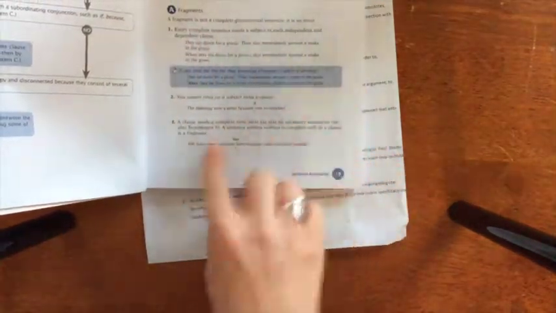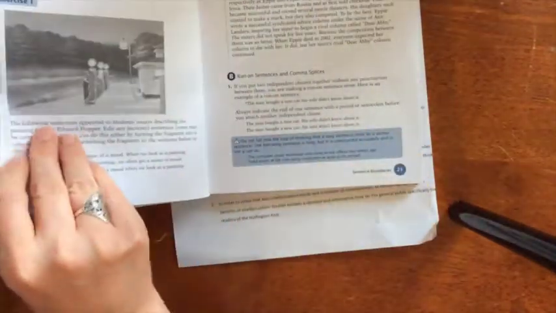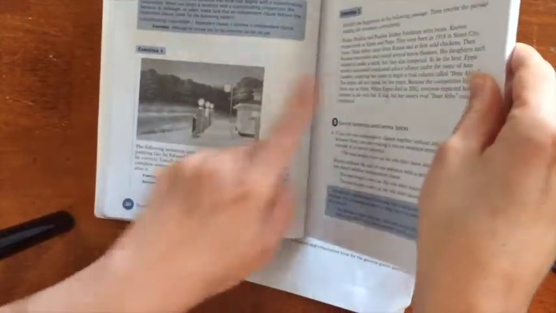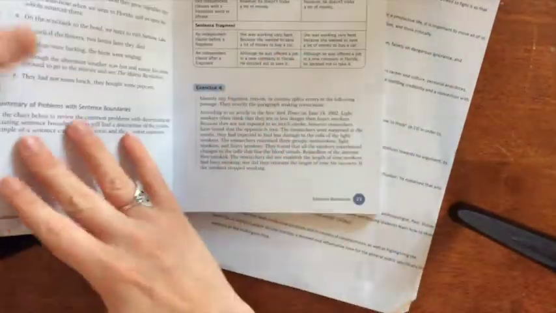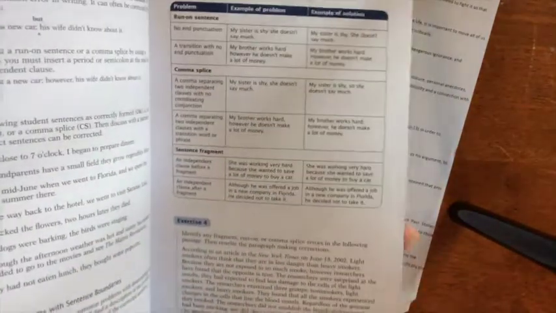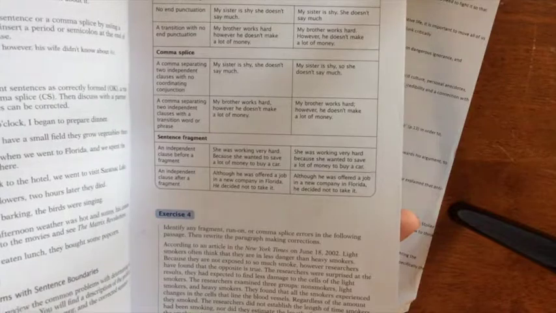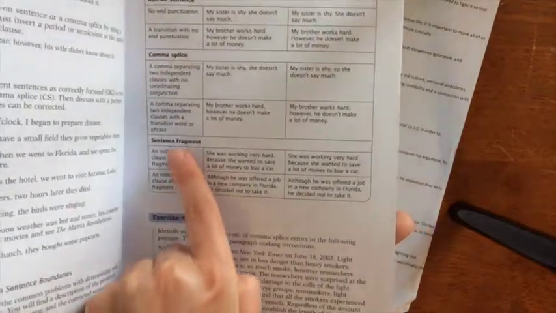Here on pages 19 to 20 we have a bunch of rules, and we also have some exercises that follow. Let's just take a quick preview of page 23. This is a summary of all of the rules from the chapter. It includes run-on sentences, comma splices, and sentence fragments. You can see it gives you an example of a problem within sentence fragments in the first column.